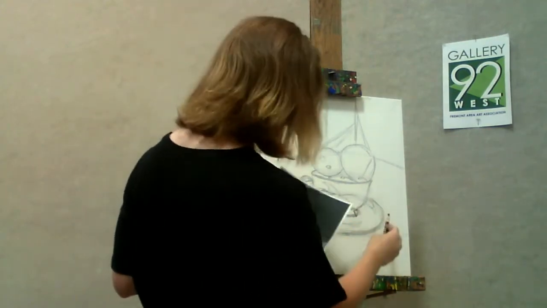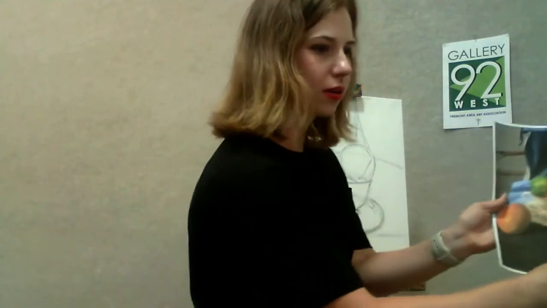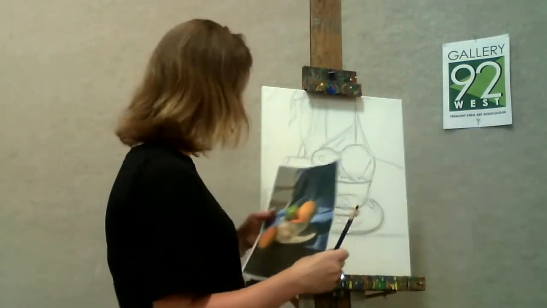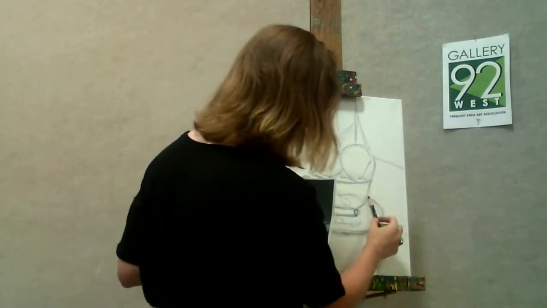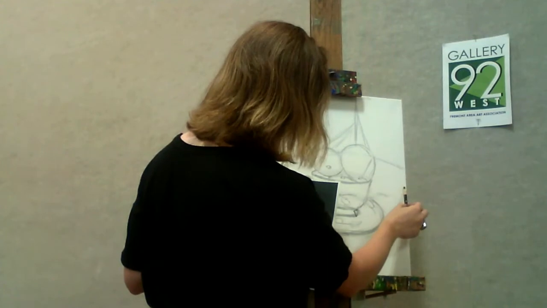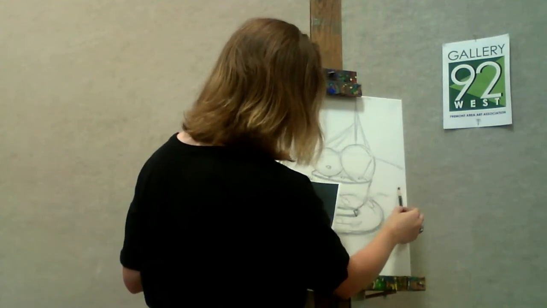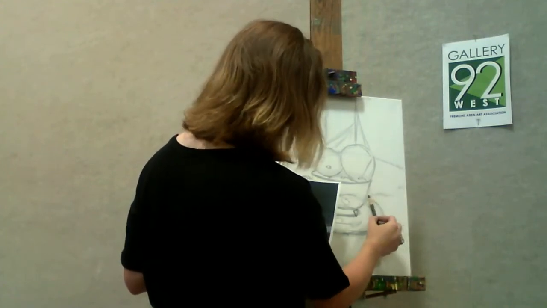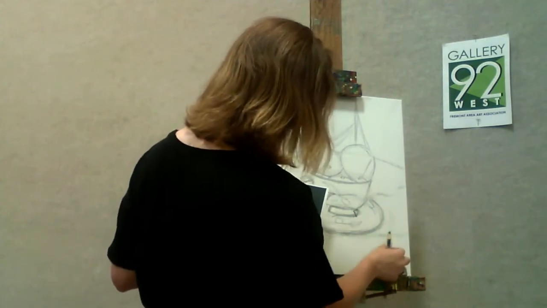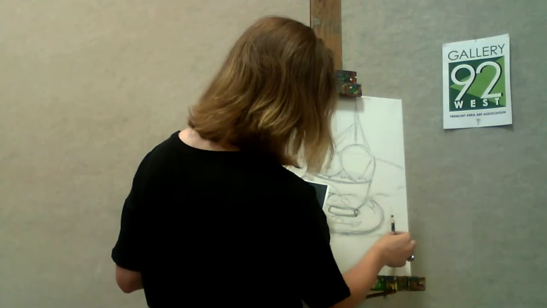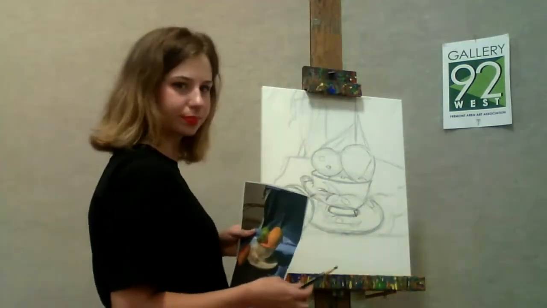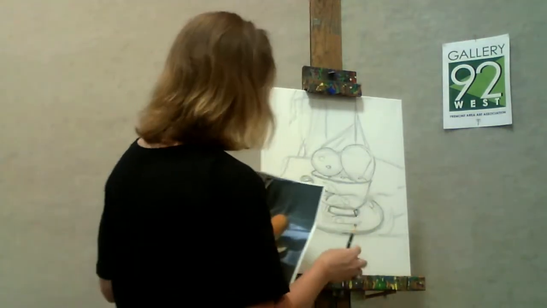Alright, so now we're going to start drawing in the shadows right there. And again, we're not shading it in. So basically, you're looking for the darker areas and just making a mark here.